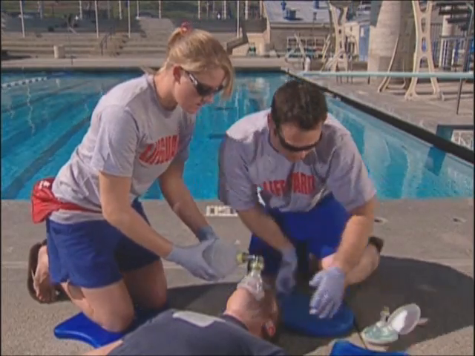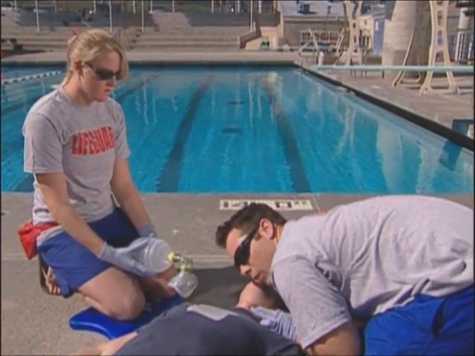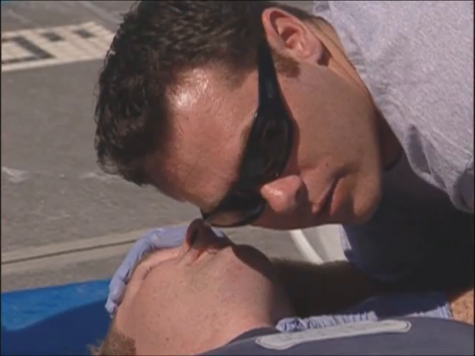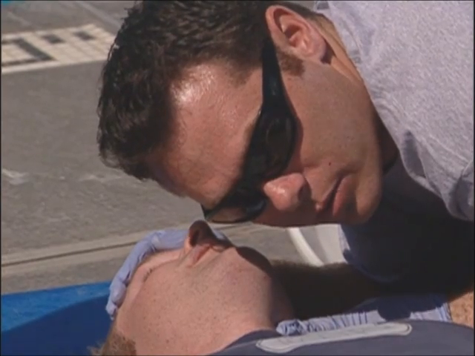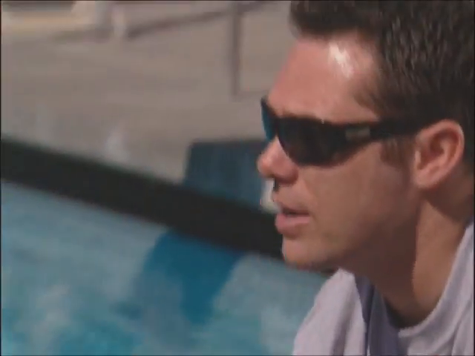Stop ventilations. If there is a pulse, but still no movement or breathing, resume ventilations. Victim has a pulse, but is not breathing.